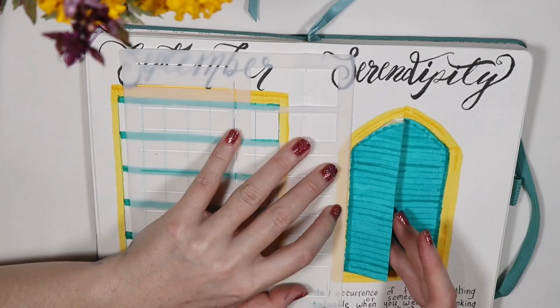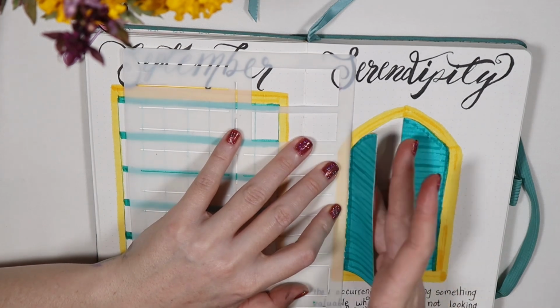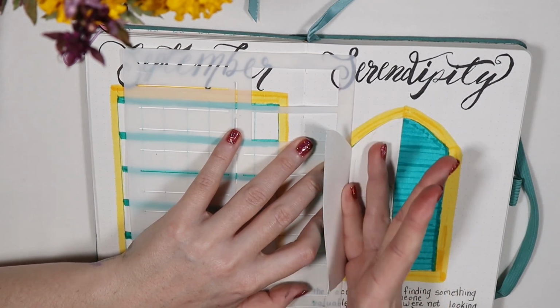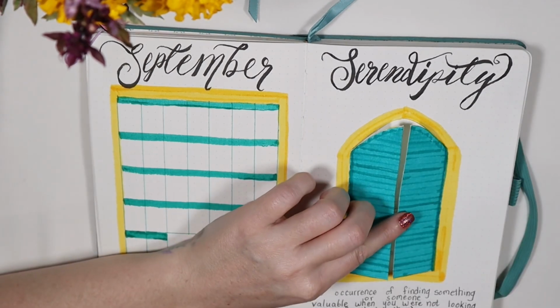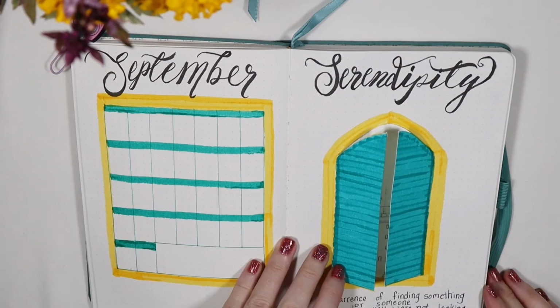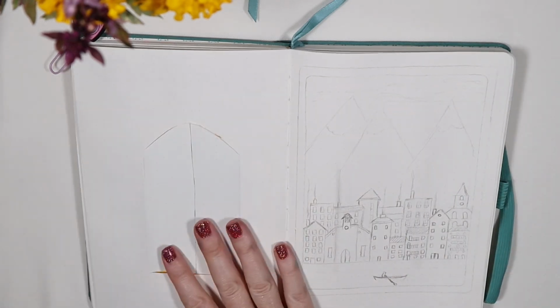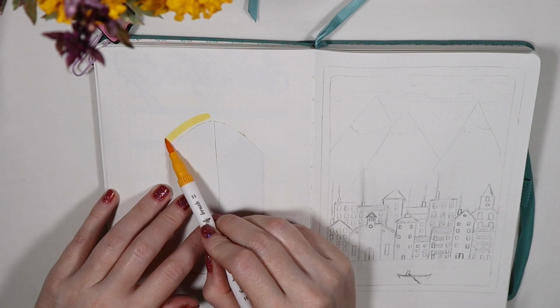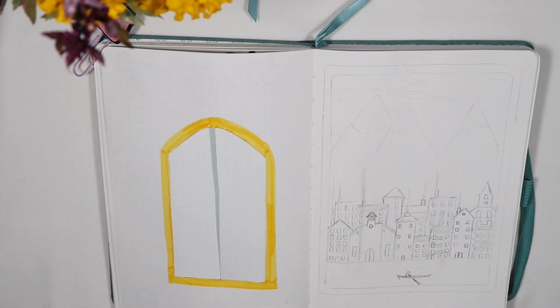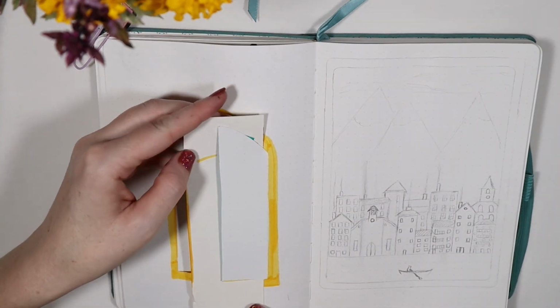So then I used a razor and I cut around the edges and then fold back the window shutter on each side so that they will be nice and straight. And then I flip the page, and you can see I am going to repeat the colors on the opposite side of the window.